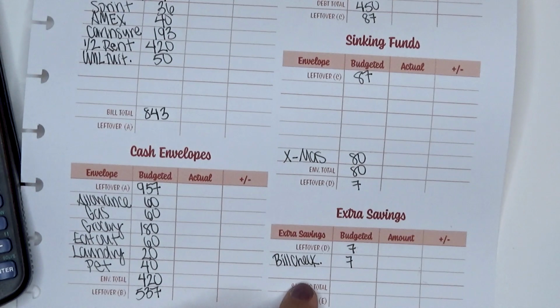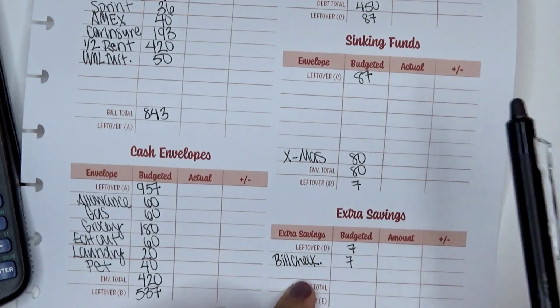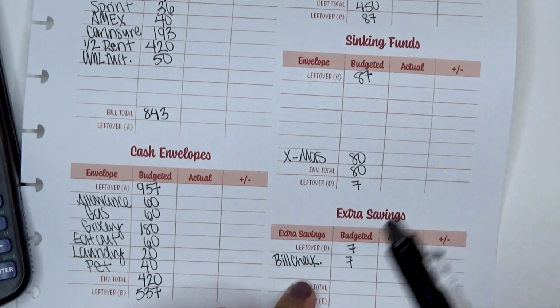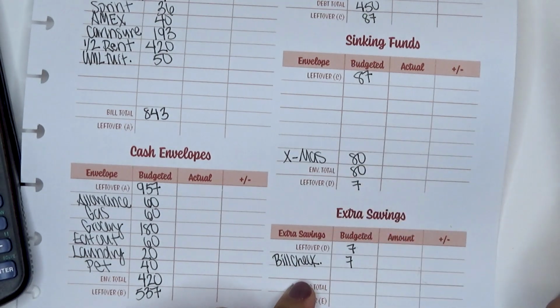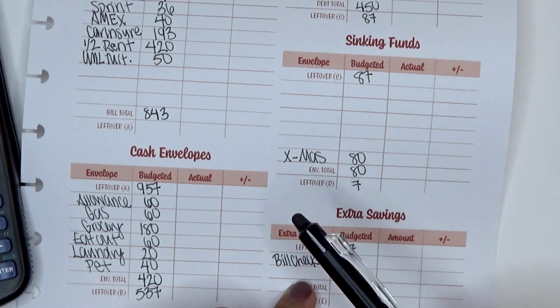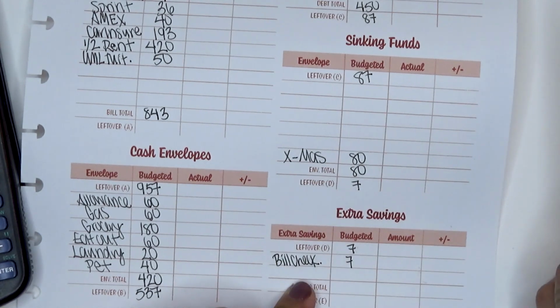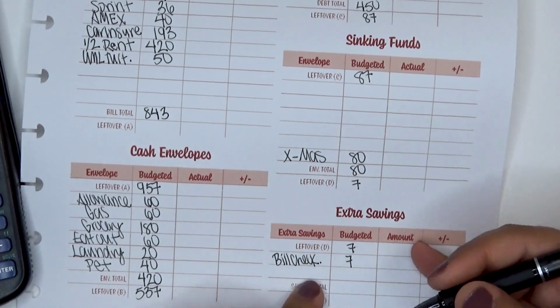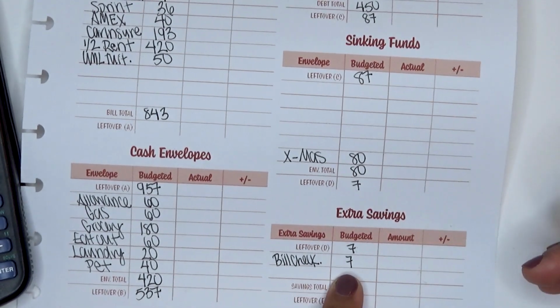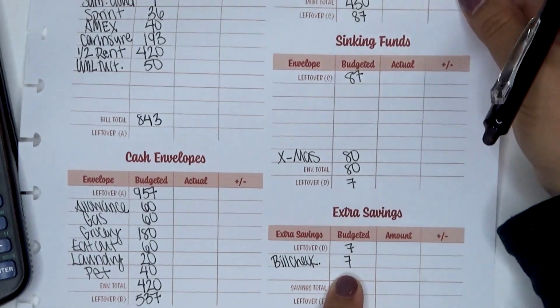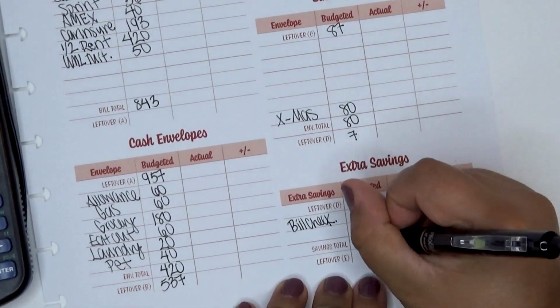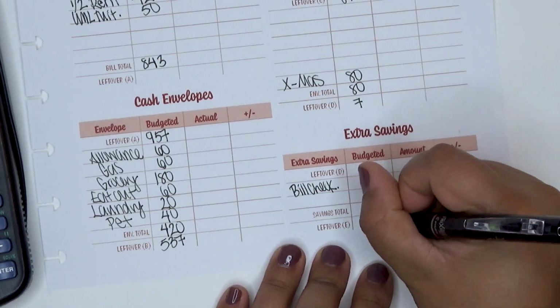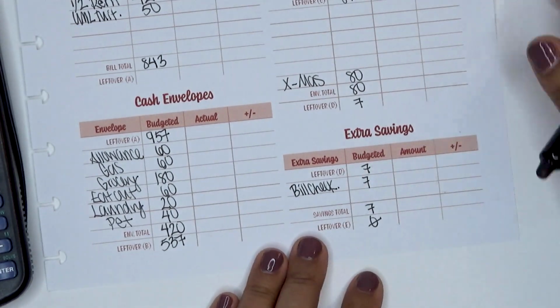It's this savings account that I started before I moved into my place because I was saving in advance for my rent and stuff. So I have a little bit of money left over in that, and it's going to be used more like an emergency fund for bills. So I'll just throw that $7 in there as a little extra. So that would zero out the budget.